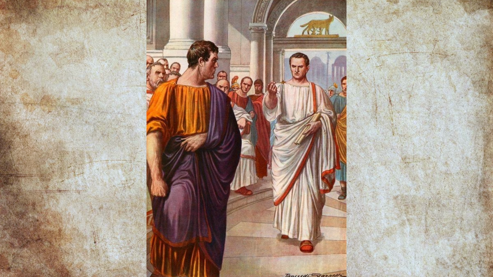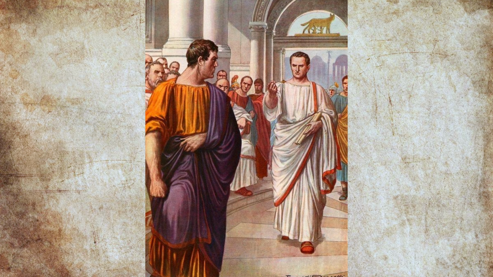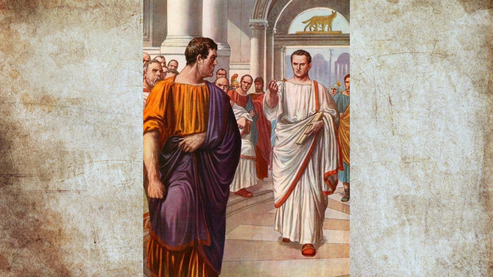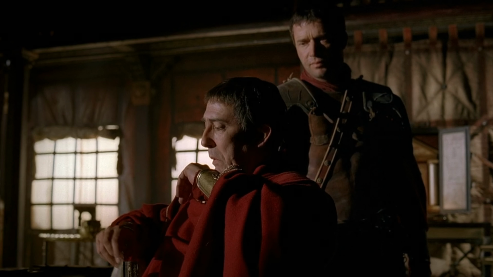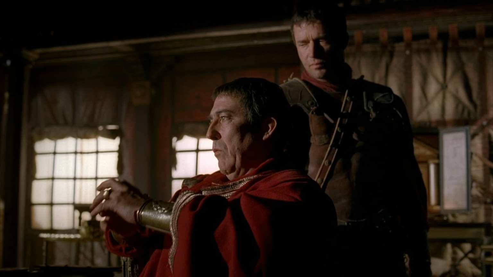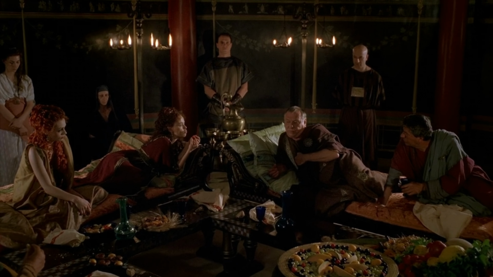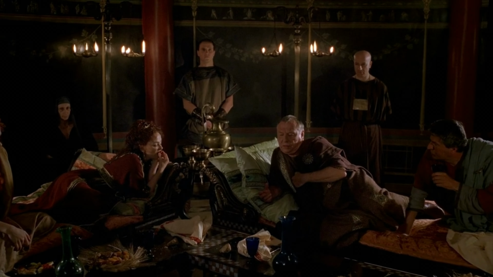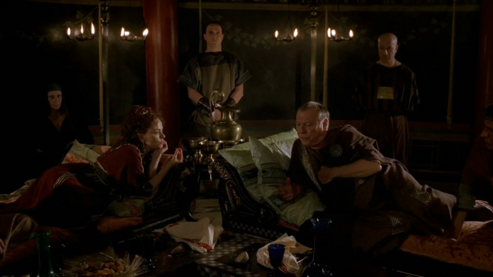Cicero prosecuted him in 70 BCE. The evidence was so overwhelming that Verres fled before the trial even finished. But here's the uncomfortable truth. Verres wasn't unique, he was just exposed. Most corruption stayed hidden, as long as the governor kept the province stable and sent money back to Rome, people looked the other way.